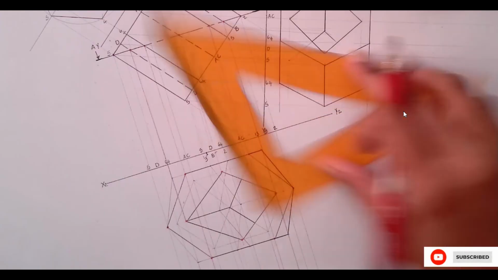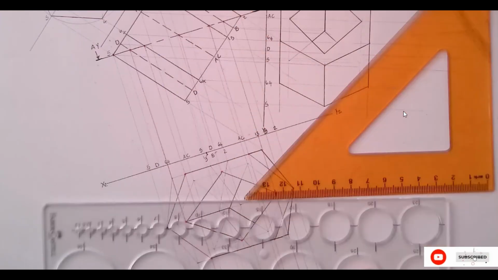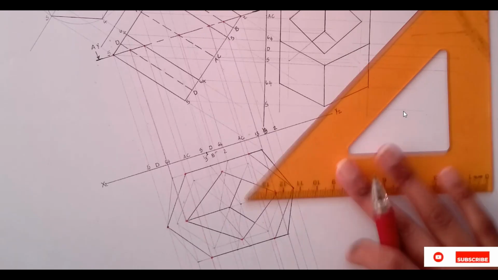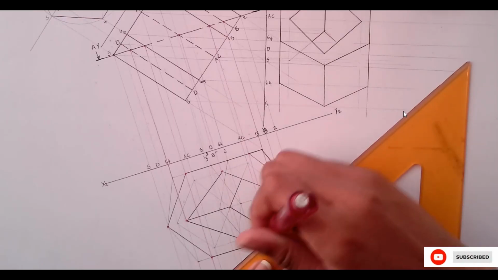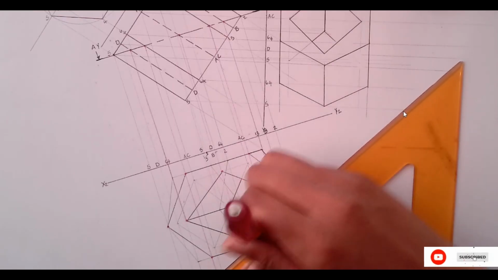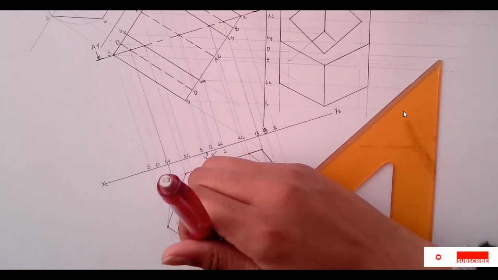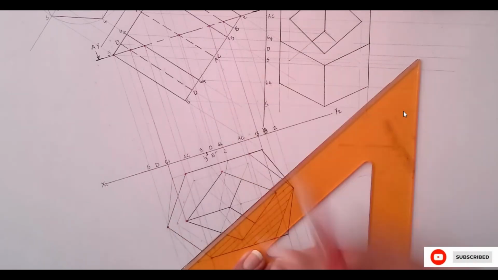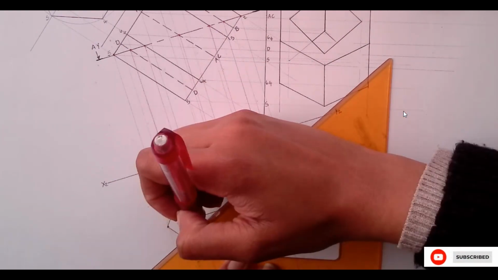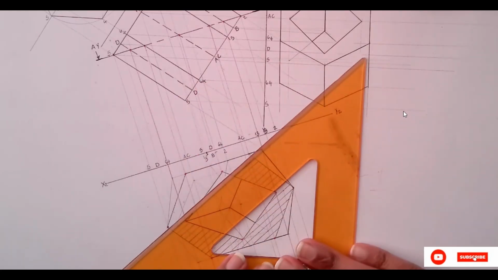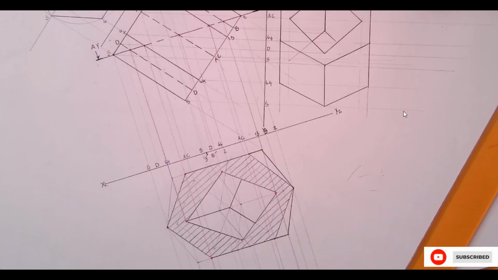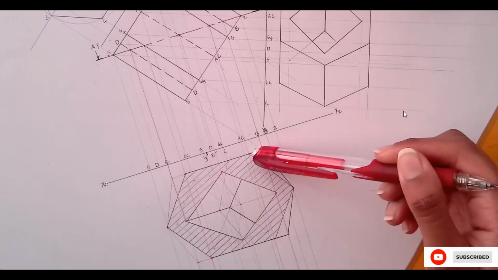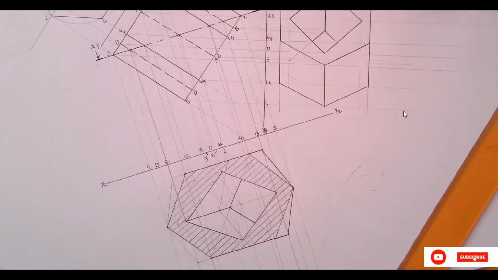You are only left with hatching it. You use your 45 to hatch. So this is your cut surface and what is left over from the view that shows the true shape.